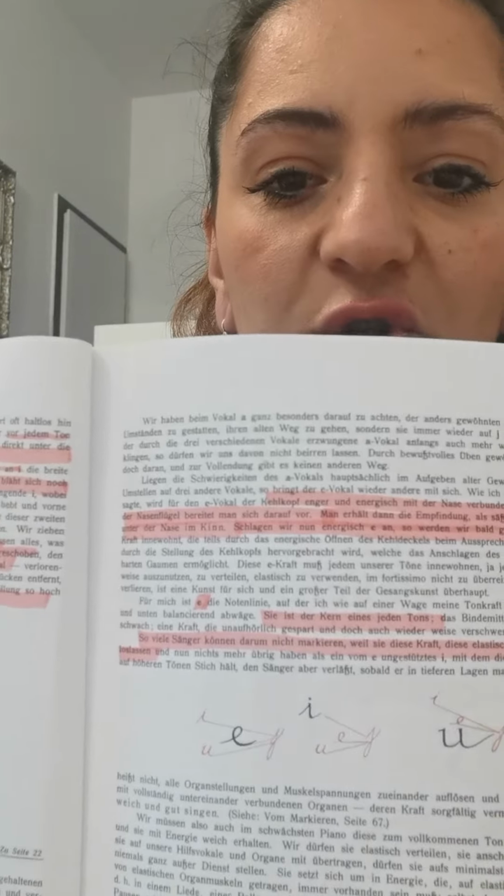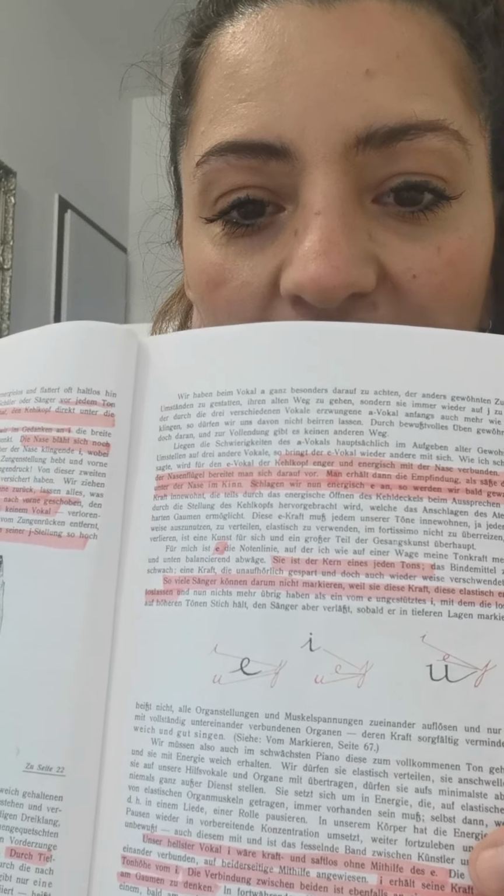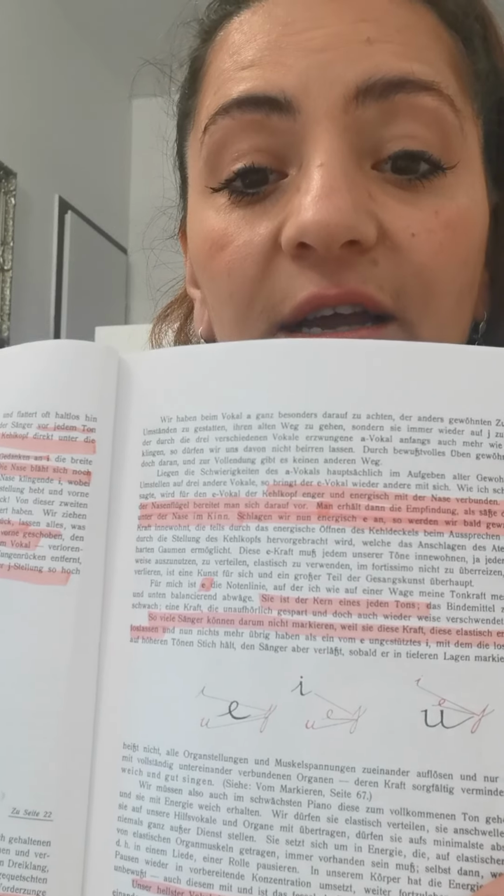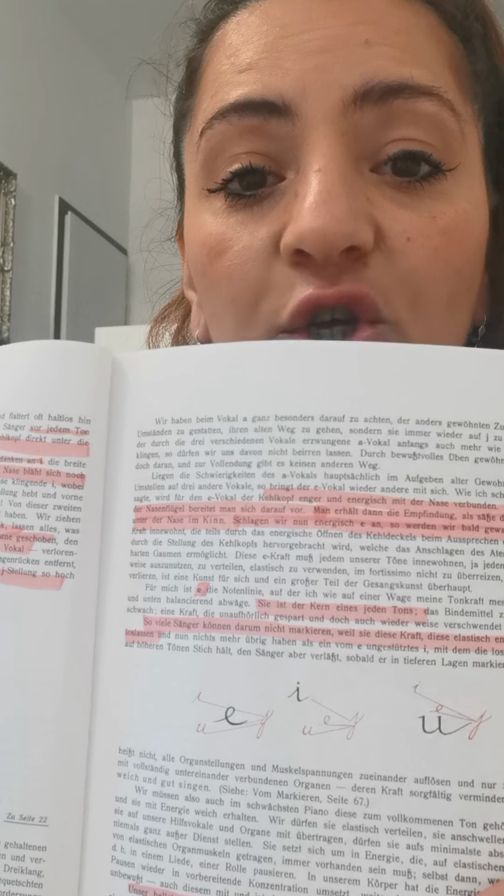And she actually suggests to sing the vowels always connected with the Y. Ye, ya, yu, yo. She likes that. She says that she's able to connect the vowels very well with it. It's an exercise she suggests, and this Y will provide you a good onset, a guten Ansatz.